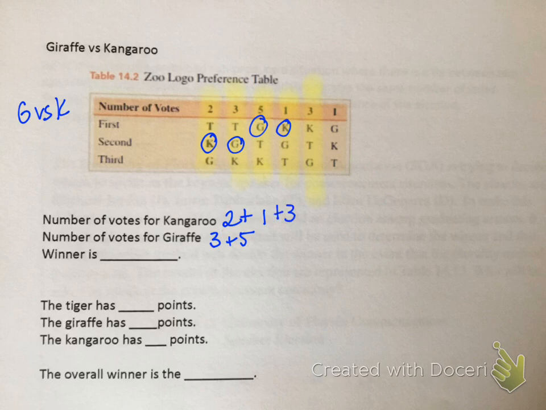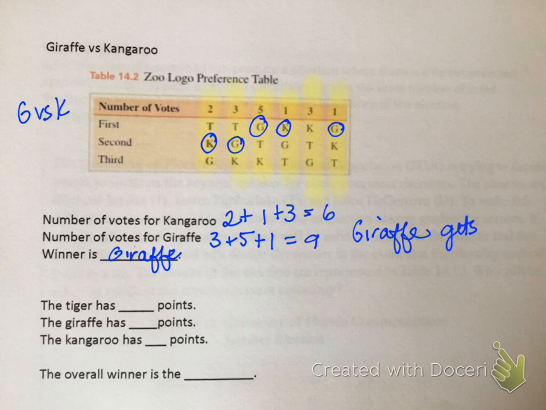And finally, in the last column, I have Giraffe in first place and Kangaroo in second. So Giraffe gets a vote of 1. So 2 plus 1 is 3. 3 and 3 is 6. 3 plus 5 is 8. 8 and 1 is 9. So the winner is Giraffe. So Giraffe gets 1 point.